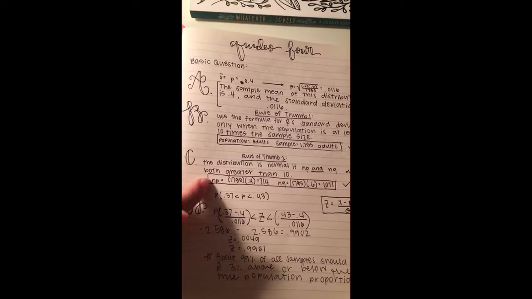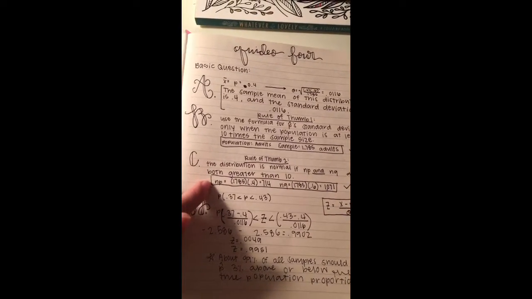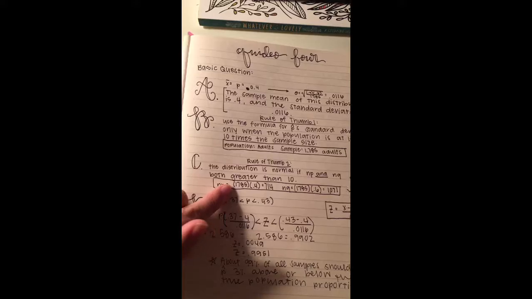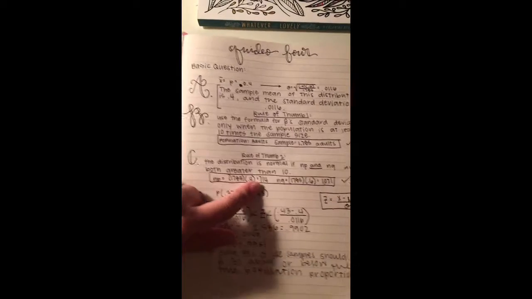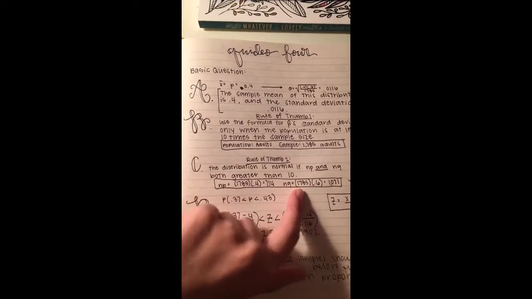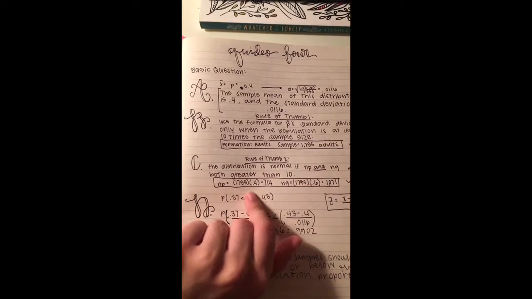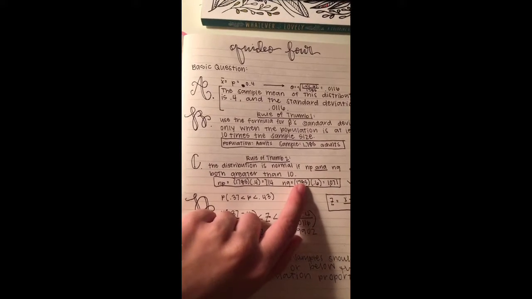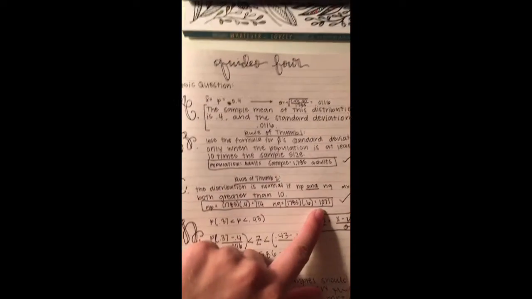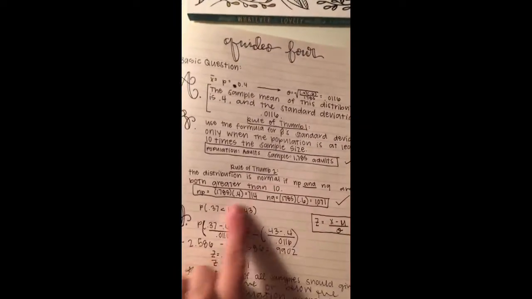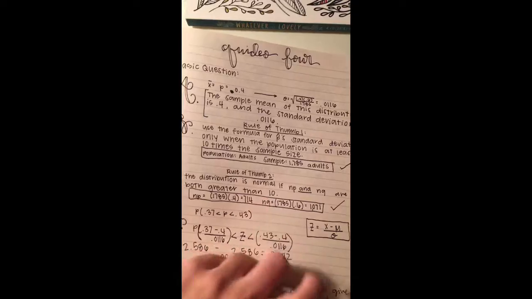I did np, which was 0.4 times 1785, and got 714, and nq, using the complement of the p value and the same sample size, and got 1,071. Both of those values are greater than 10, so that rule of thumb also fits.